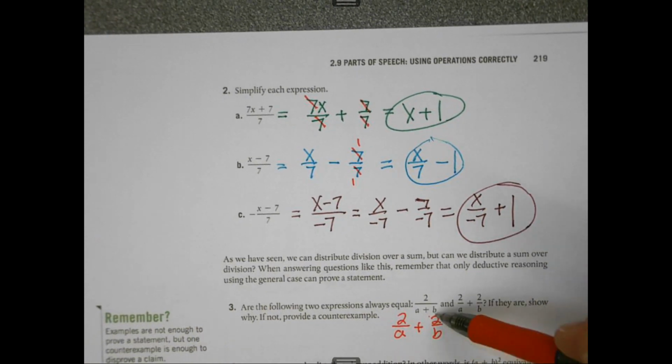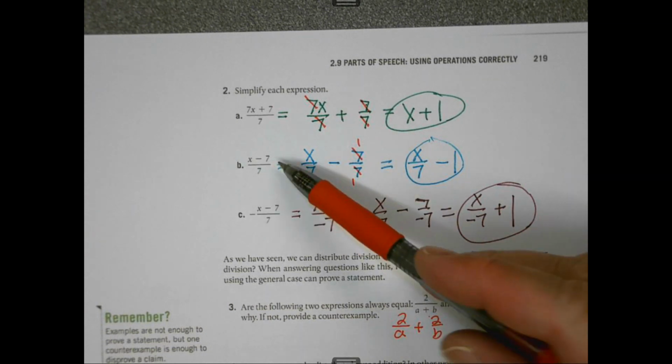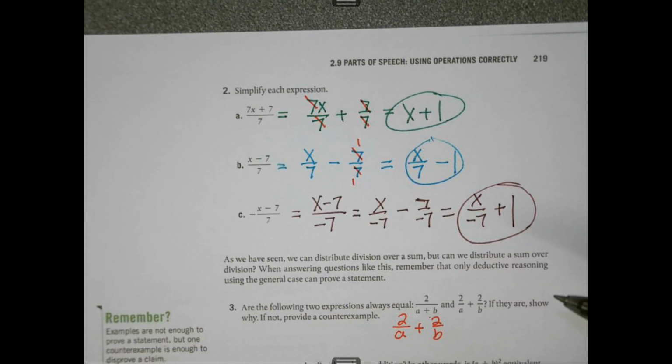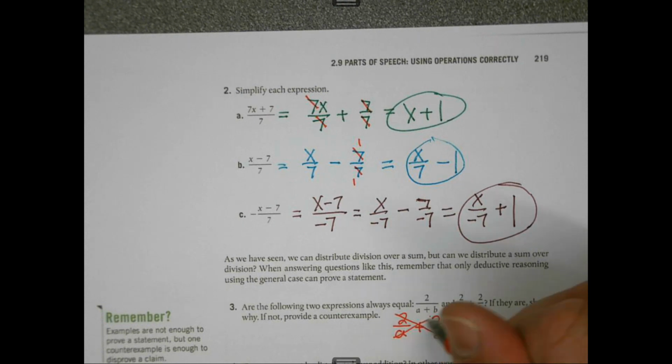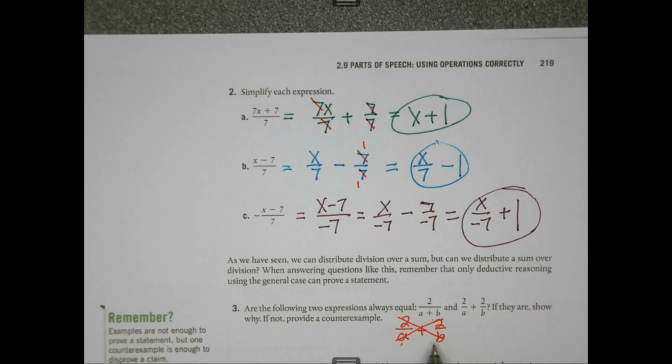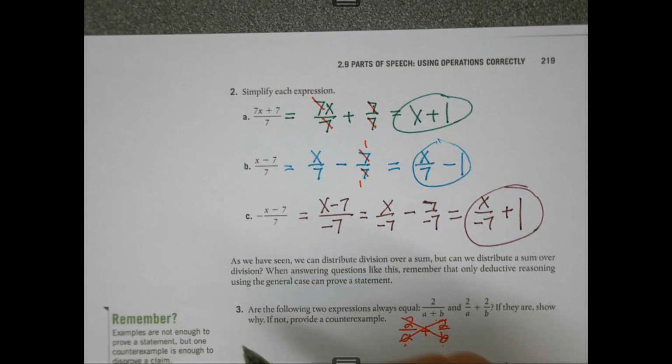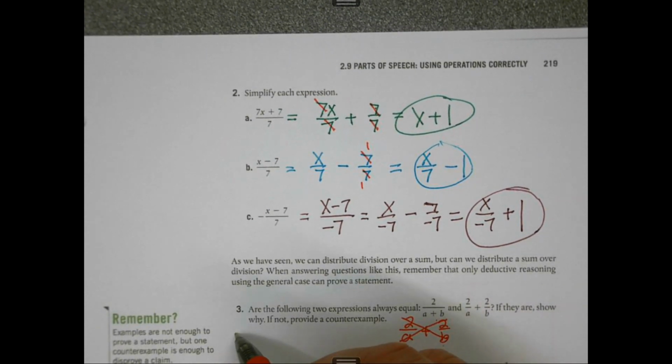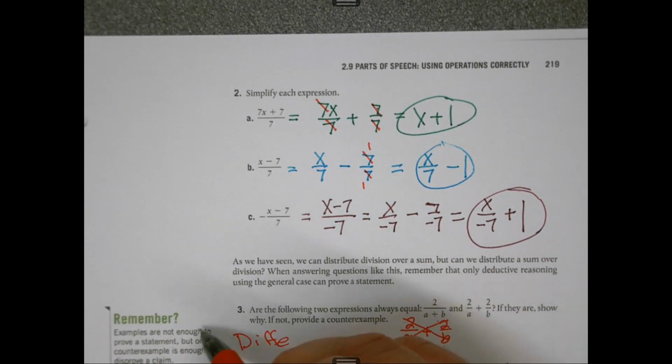You think that would be okay to do since you did it when it was in the numerator, but you can't, because think about it, a and b are different numbers, so you can't split it up.